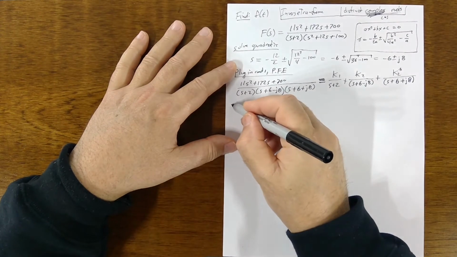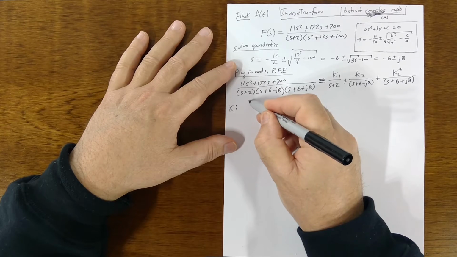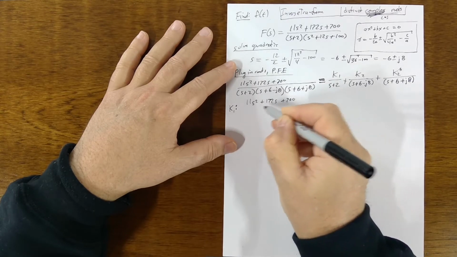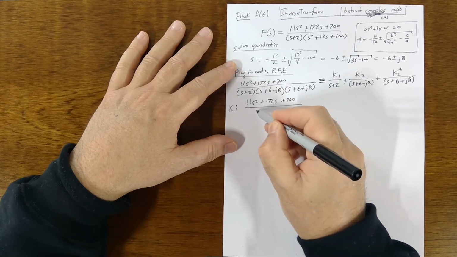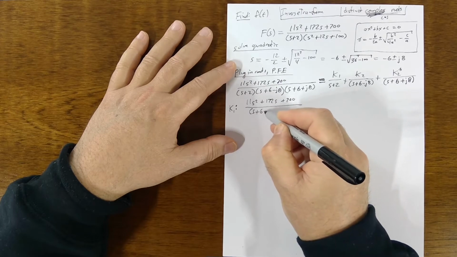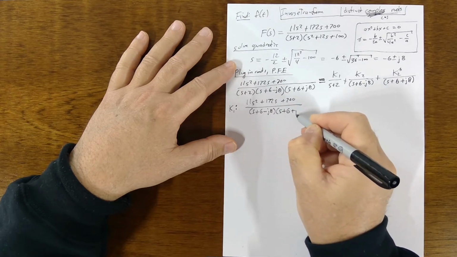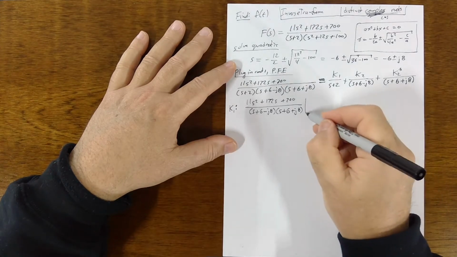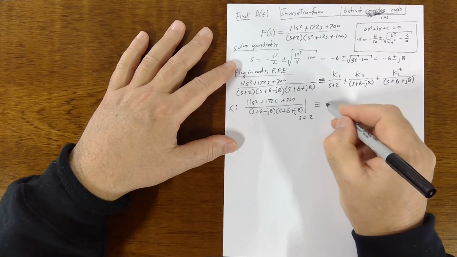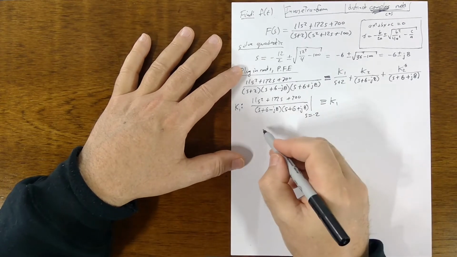All right, so here's k1, just kind of shorthanding this a little bit. 11 s squared plus 172 s plus 700. And we're solving for k1, so the k1 term drops out of the denominator here, and you just get these two guys evaluated at s equals minus 2, the denominator of k1. That's going to give you k1, right? Just taking some shorthand steps.